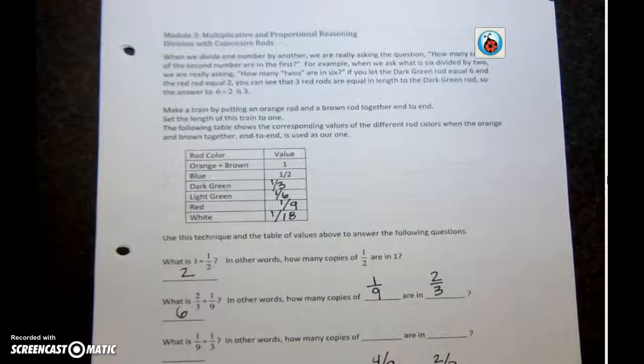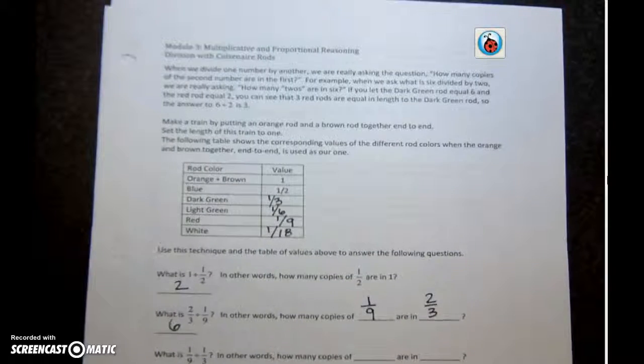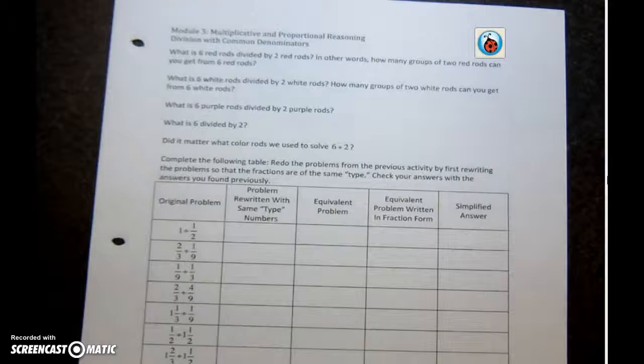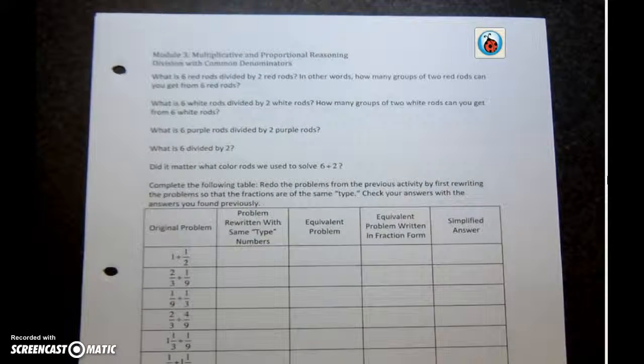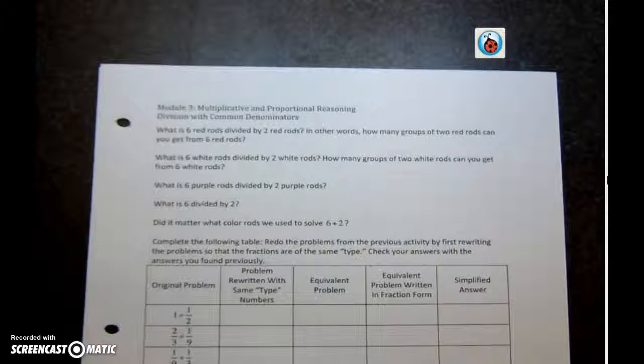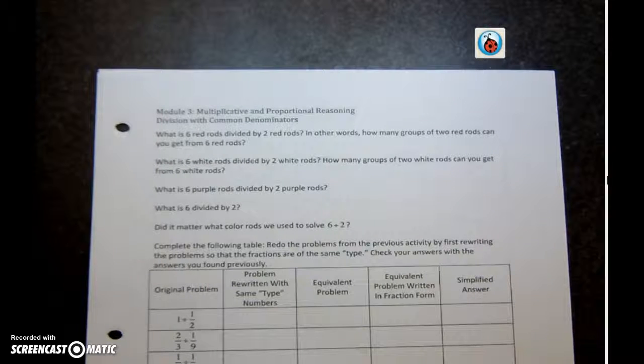Okay, so now that we have figured out how to answer some of these division problems with the Cuisenaire rods, what we're going to do now is dig a little bit deeper and see how we are going to, again, get our students to really understand dividing fractions. And eventually we do lead to that invert and multiply algorithm, but first we want them to understand why that algorithm is important. So there are some really good questions up here at the top of this next activity.